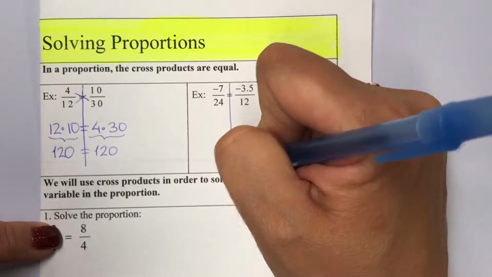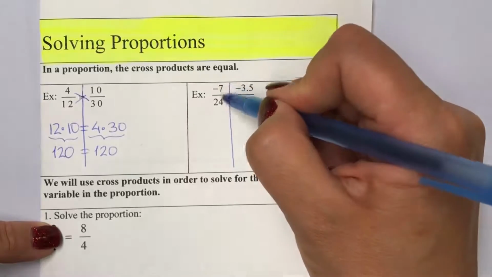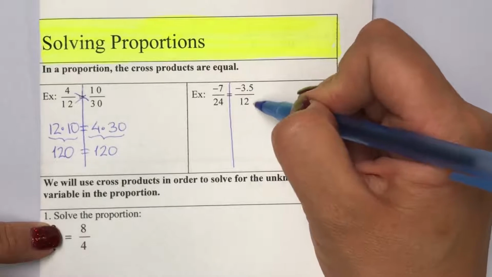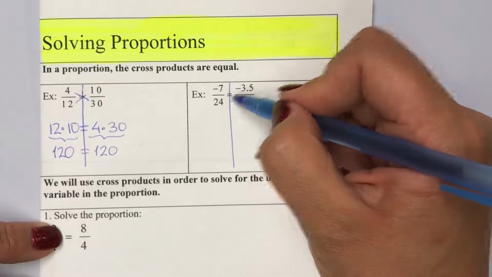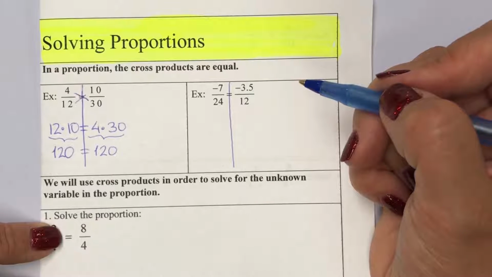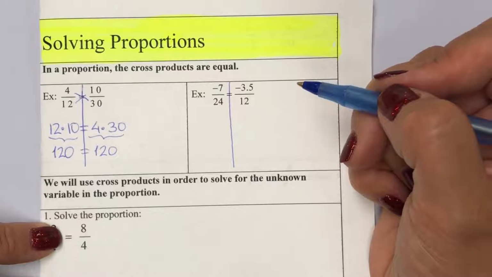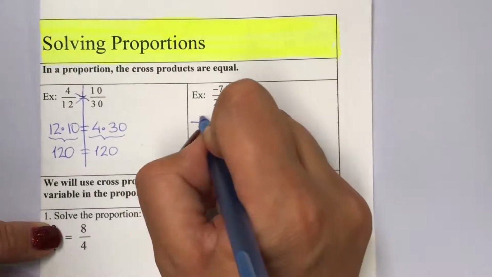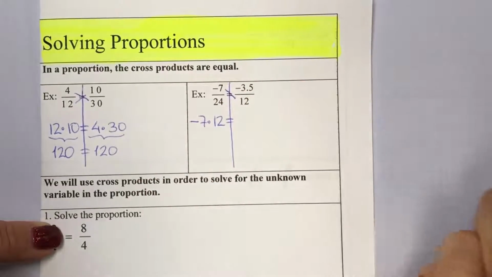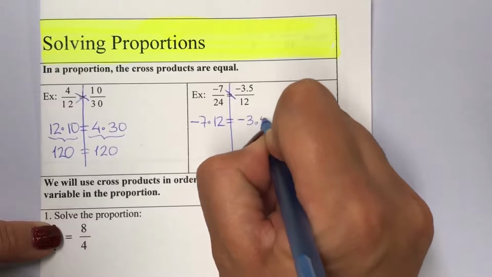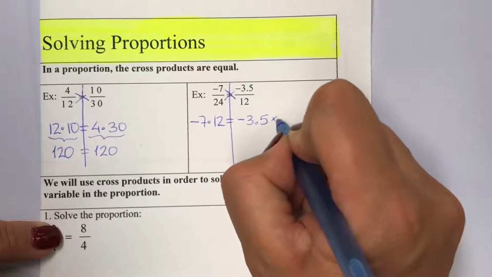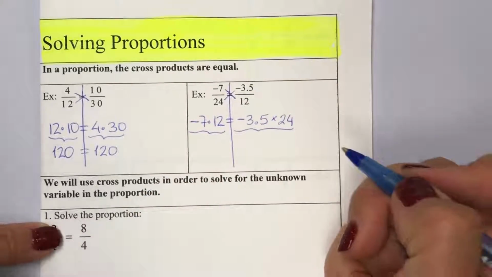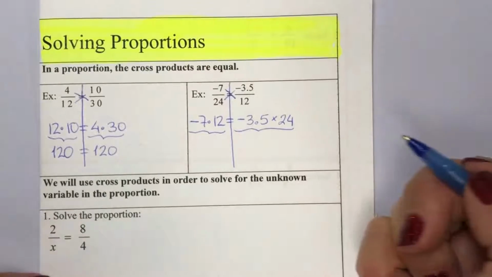So I have a ratio, -7/24, and that equals another ratio, -3.5 divided by 12. Two ratios equal to each other are a proportion. So if I cross multiply, -7 times 12 on one side, that has to equal -3.5 multiplied by 24 on the other side. So the multiplication of the numbers across, that's what's called the cross product.